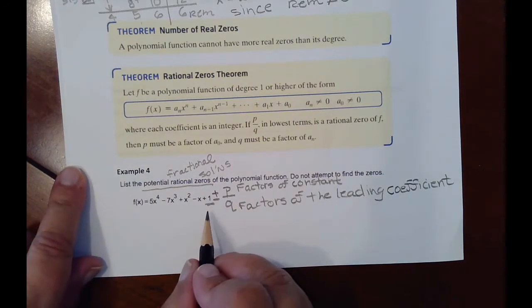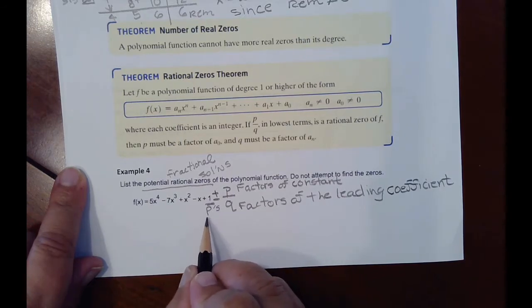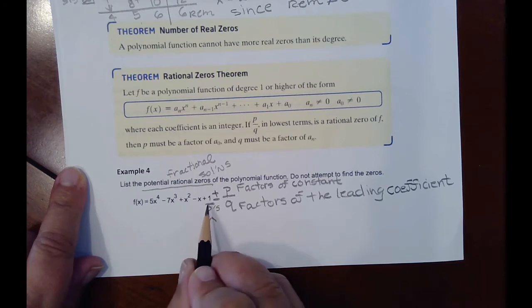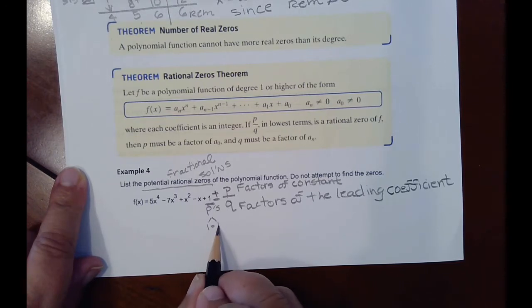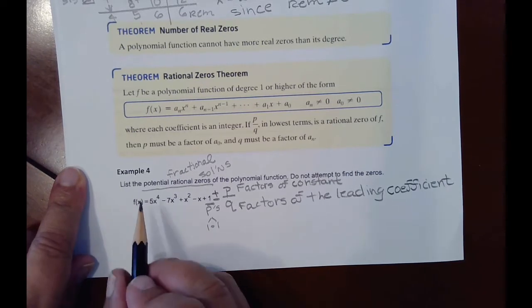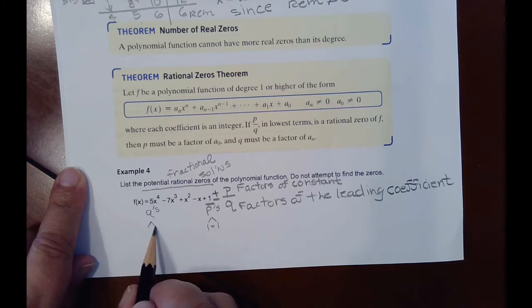Okay, so this is where we're going to get our P values right here. This is the constant, and luckily this is a 1. The only way you can factor a 1 is 1 times 1. So the fewer factors you have, the better off you are because you have fewer possibilities. On the other hand, the Q's come from the leading coefficient. And again, since this is a prime number, it doesn't factor in any way other than 1 times 5.